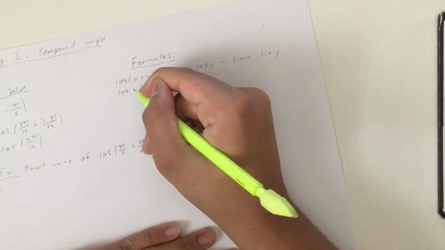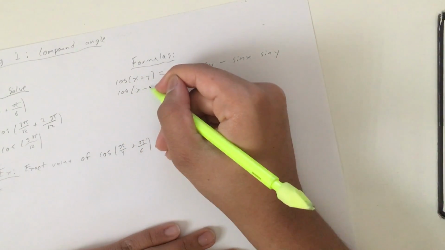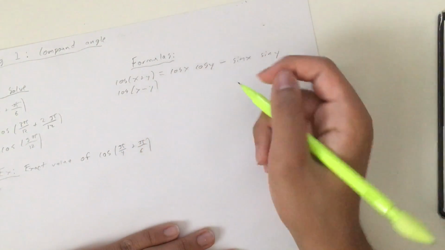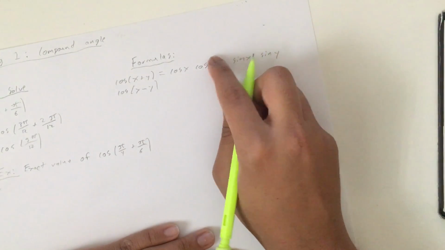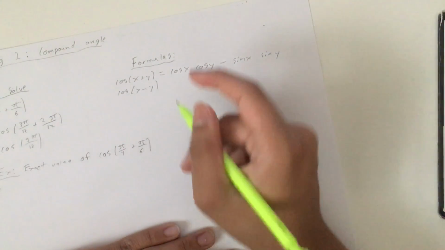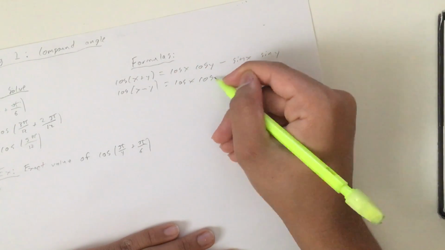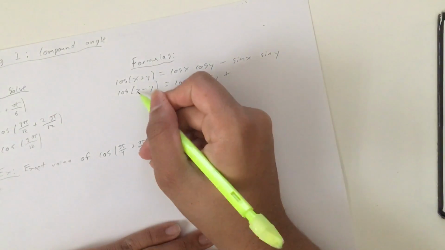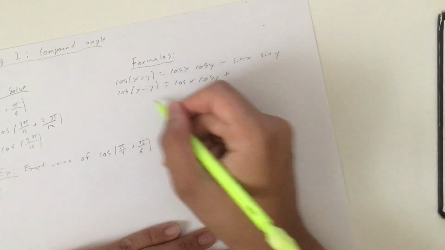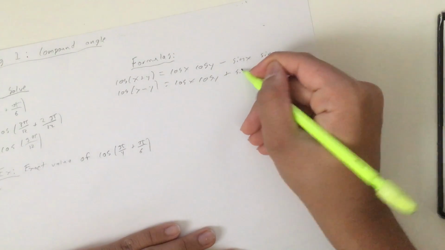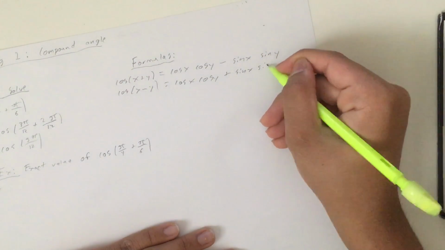The only difference is it's minus y instead of plus y. And the only difference you'd see here is also on this minus sign right here. So it'd be the same thing, cos x cos y. But over here you'd have a plus, the opposite. The signs are always opposite. So sin x and sin y.